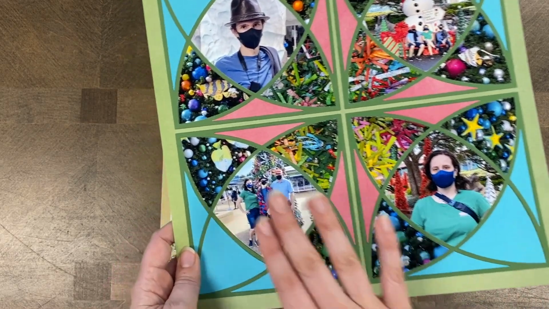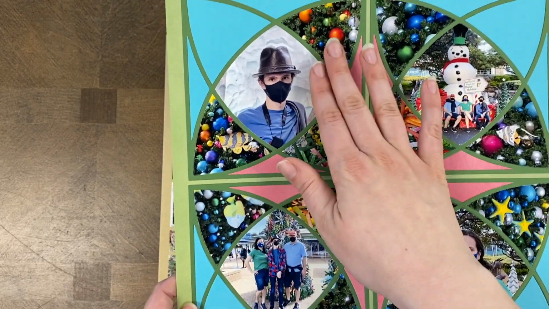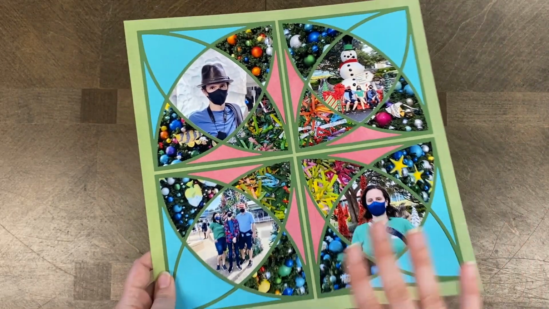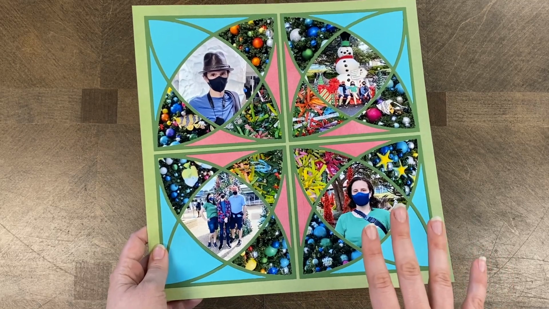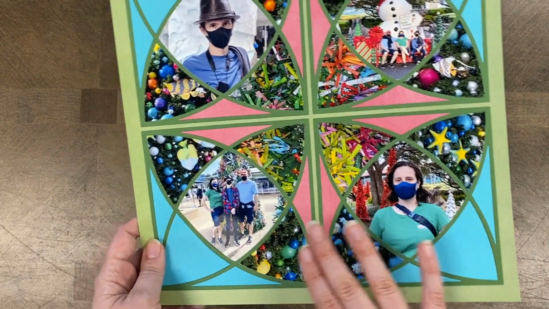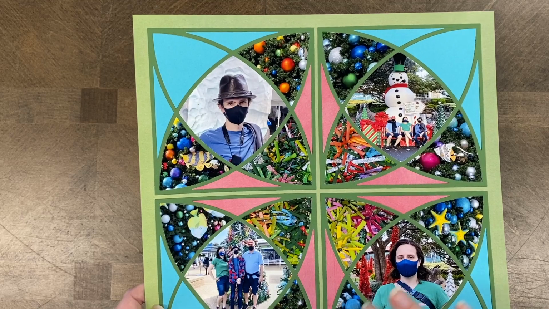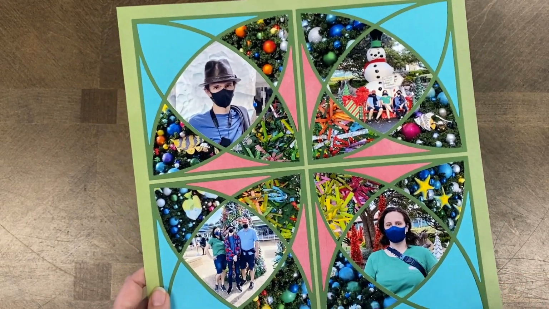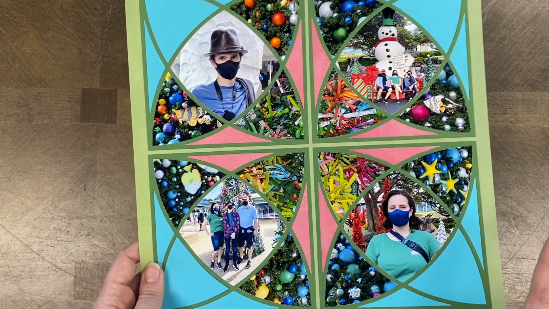And there are so many cute things that, again, we're not usually going to put as the main photo on our scrapbook page, but you put it in as a little detail like this, and it's still in your scrapbook forever to have those cute things.